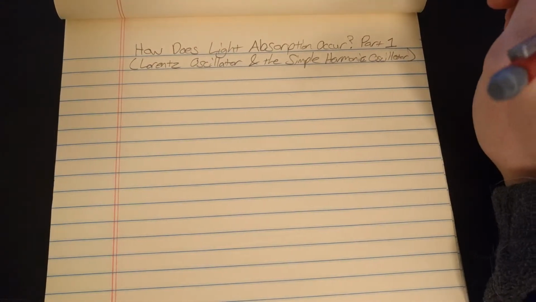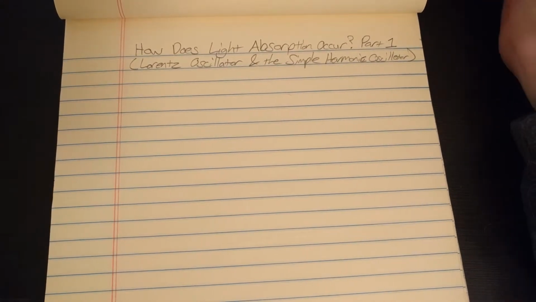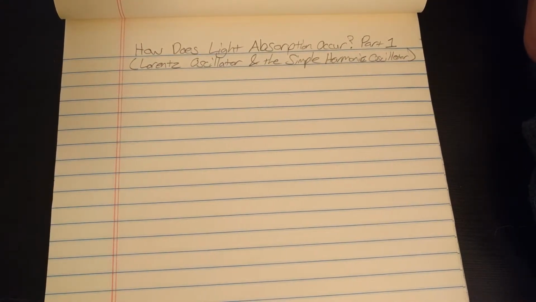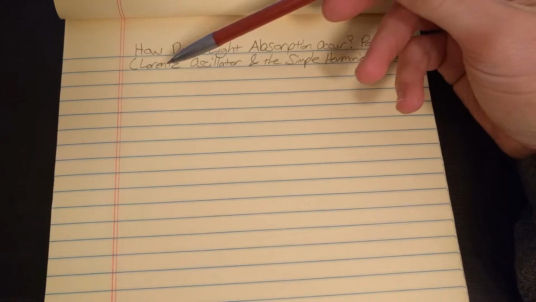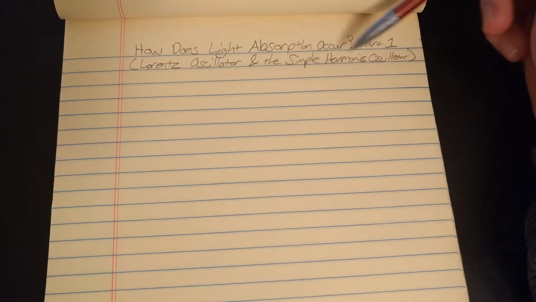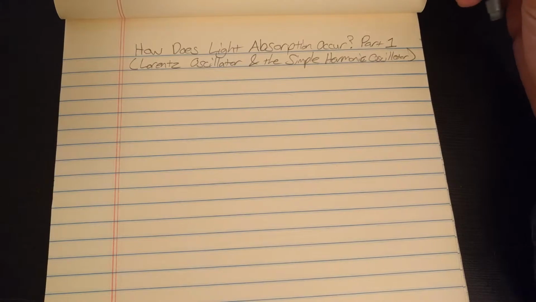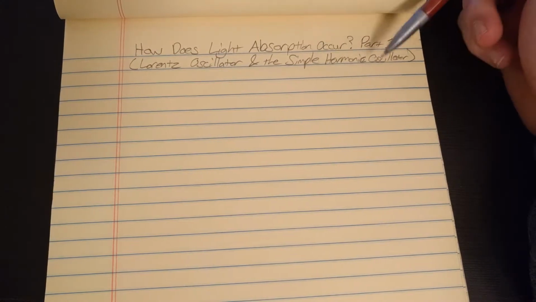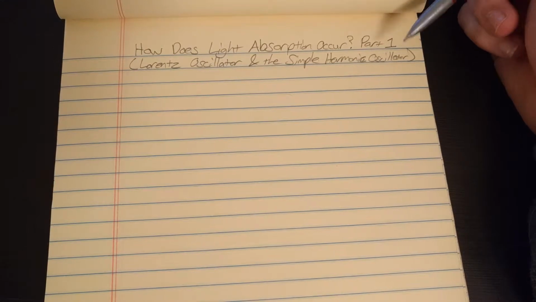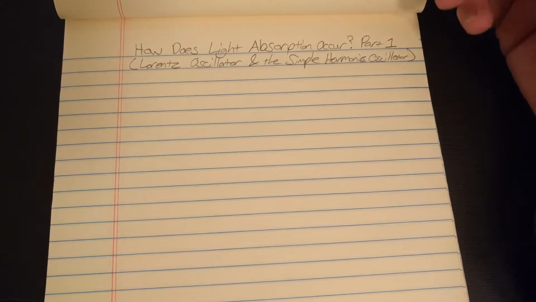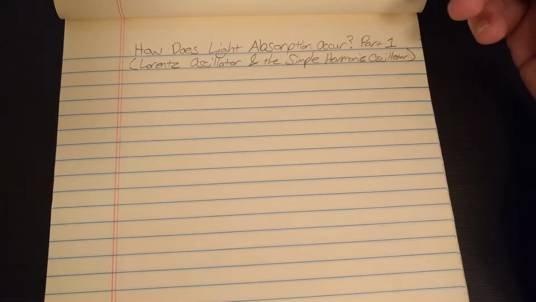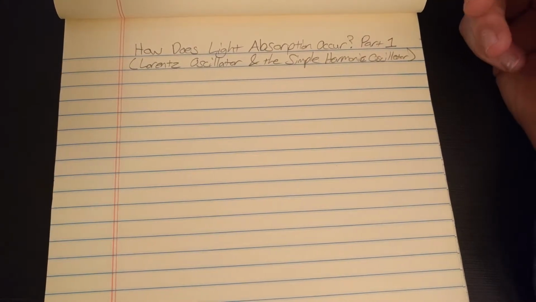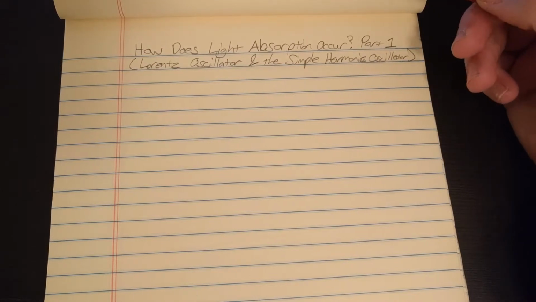Today I'm going to be talking about how light absorption occurs, and this will be the first part of probably a three-part series. First we're going to consider the Lorenz oscillator and simple harmonic oscillation, and then we're going to include damping in our oscillation, and that will be part 2. Then we're going to include a driven damped oscillator, and that will be part 3, and there we will see an equation that really gets at the heart of light absorption by an atom.